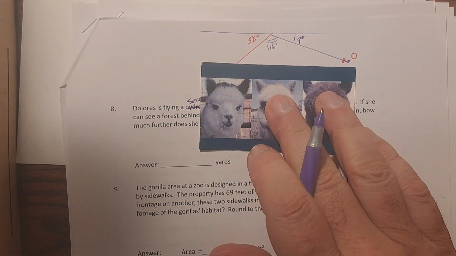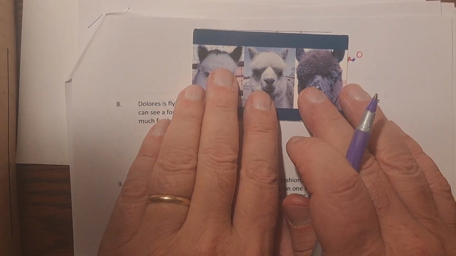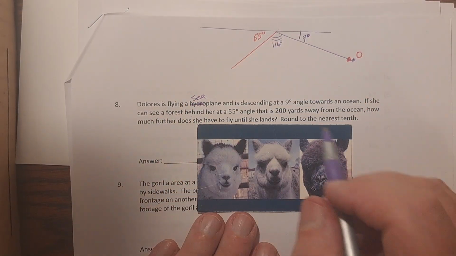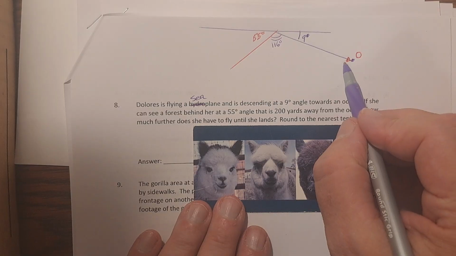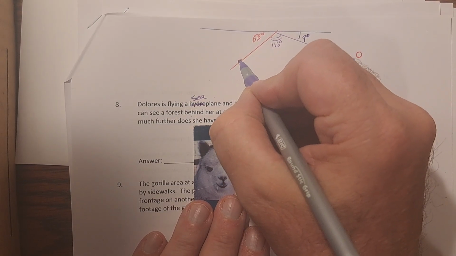Okay, and then on this angle lies a forest. So let's say the forest is here.